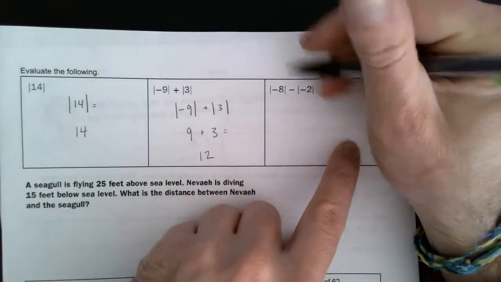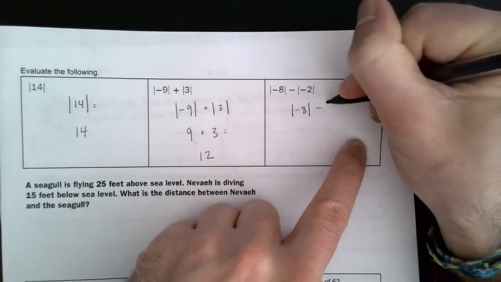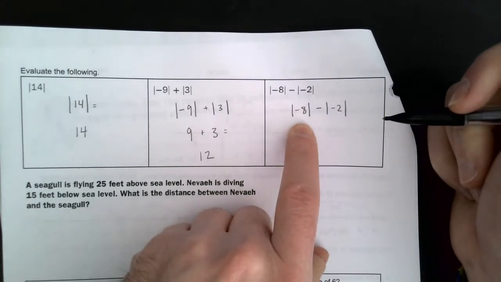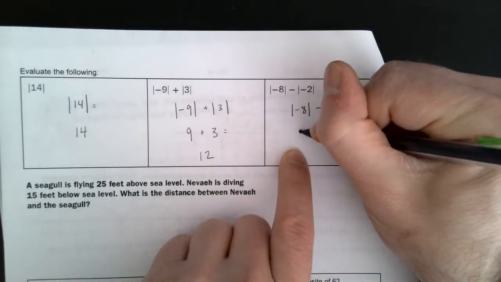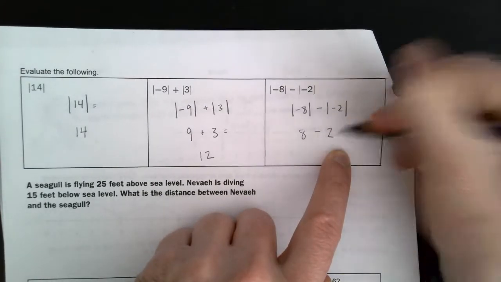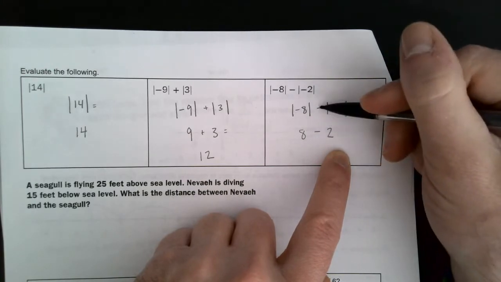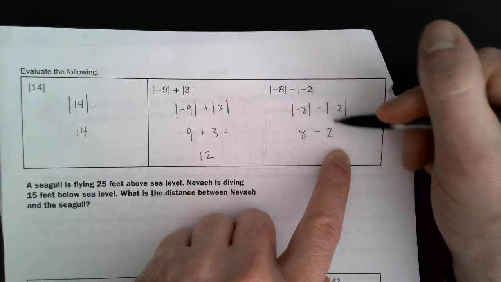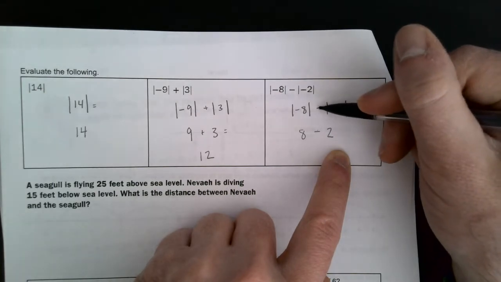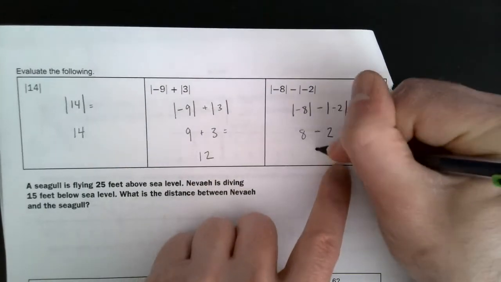All right. We've got absolute value of negative 8 minus absolute value of negative 2. How far is negative 8 from 0? It would be 8. Minus, how far is negative 2 from 0? That'd be 2, both positive. It looks like a minus sign, or a negative sign, but it's just subtracting. Not everything becomes positive. If it's outside the absolute value, then you just keep it. 8 minus 2 would be 6.